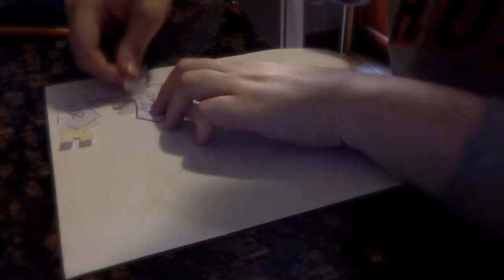Now the next one it told me to add is a thymine. So I'm going to do that same thing. I'm going to attach a deoxyribose. I wish you guys could see what I'm doing. Oh, there it is. Okay, I'm going to attach a deoxyribose. I'm going to attach a phosphate group.